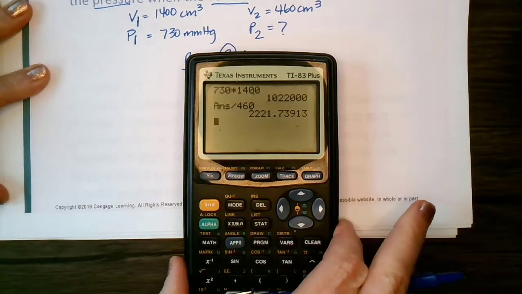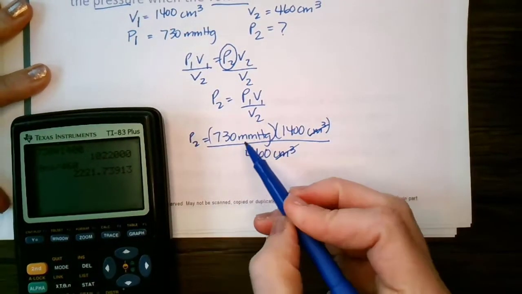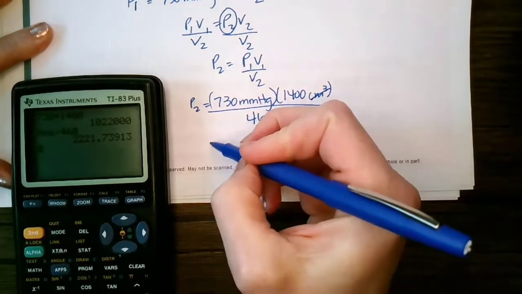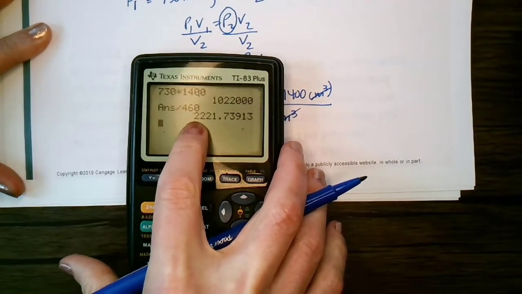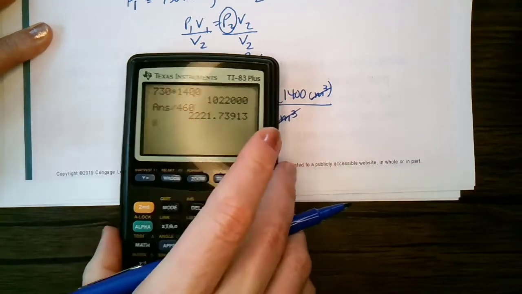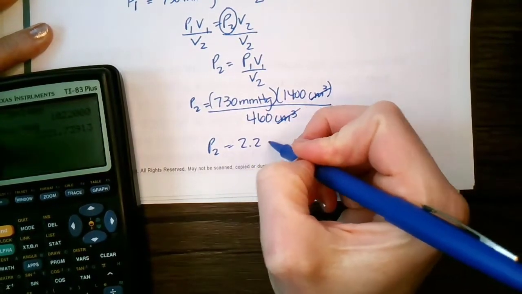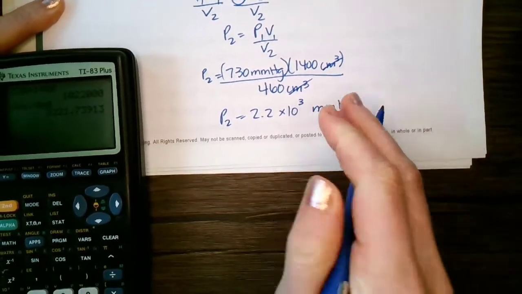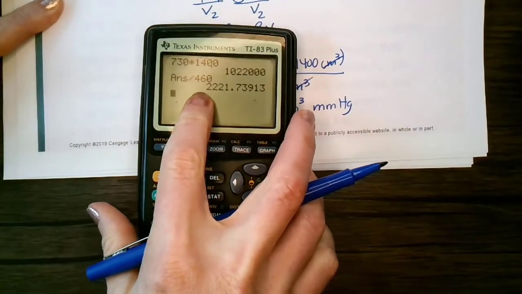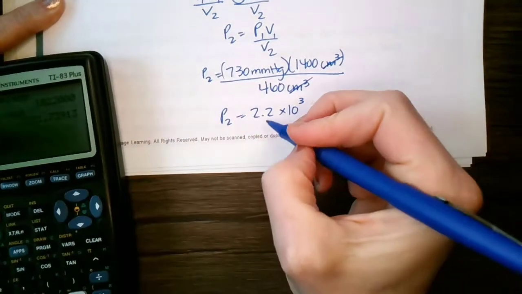And we should get, let's see, we want how many sig figs? 2 sig figs for all of this. So P2, I just want 2 sig figs. So we'll make that 2.2 times 10 to the third millimeters of mercury. Or you could always write it, if we only wanted 2 sig figs, 2200.